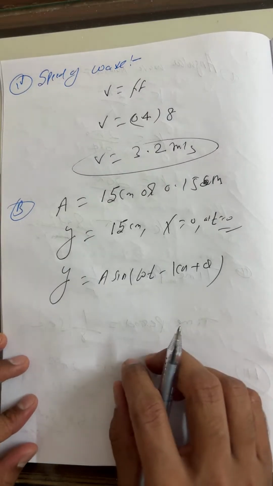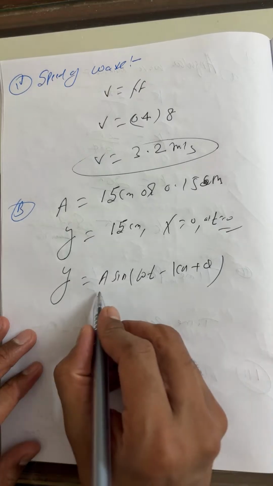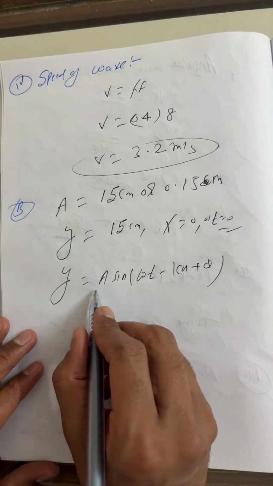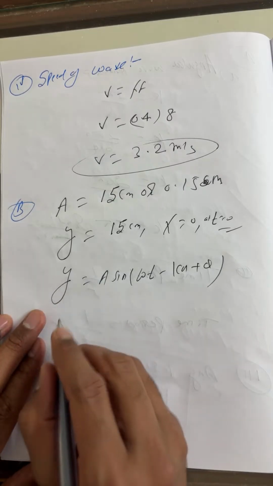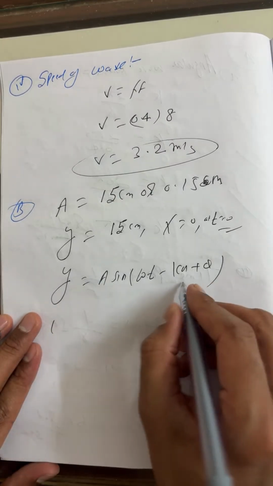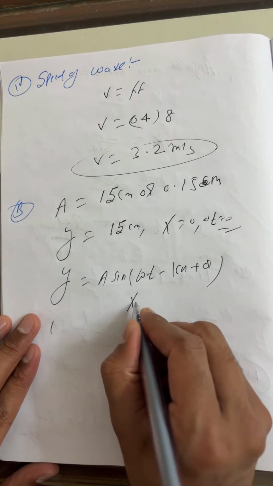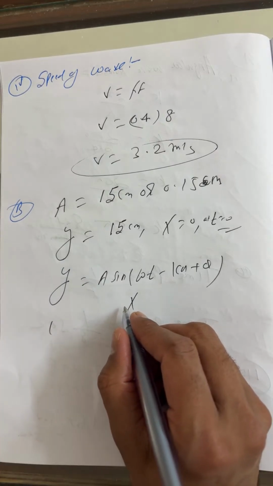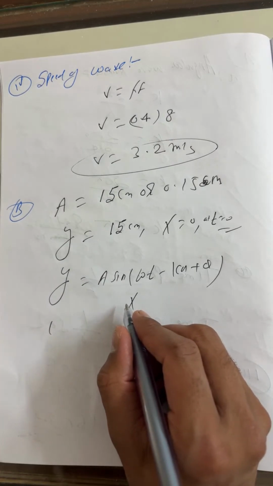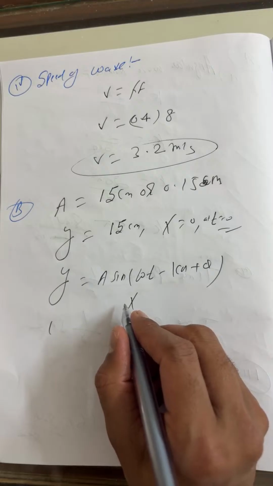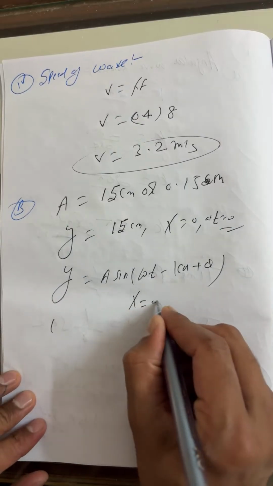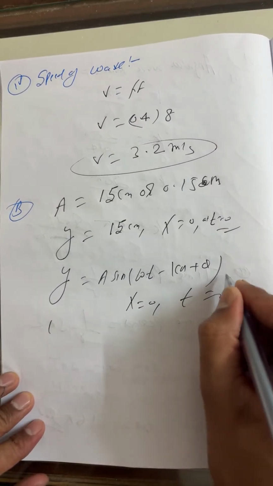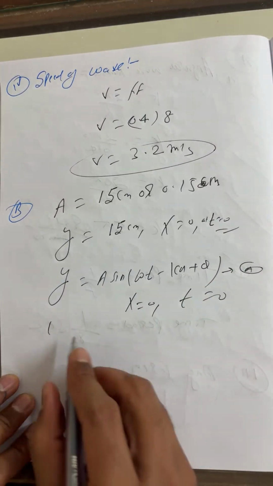Simplifying it further, what is the amplitude here? That is 15. So I can put this in the equation: x is 0 and t is equal to 0. If both x and t are 0, let us suppose this is equation number a.